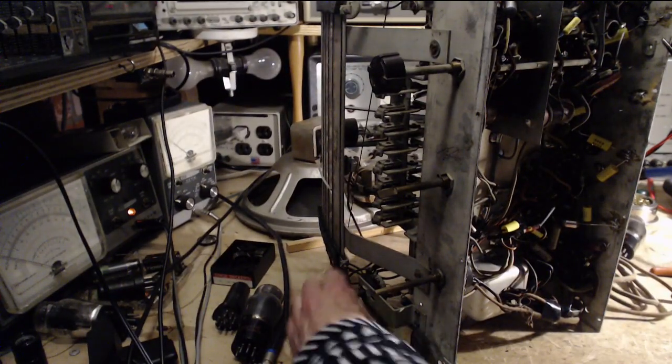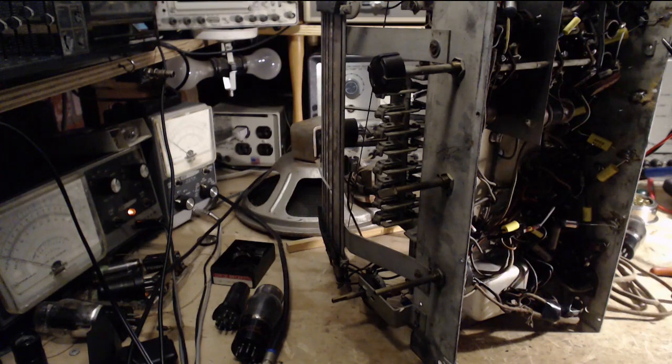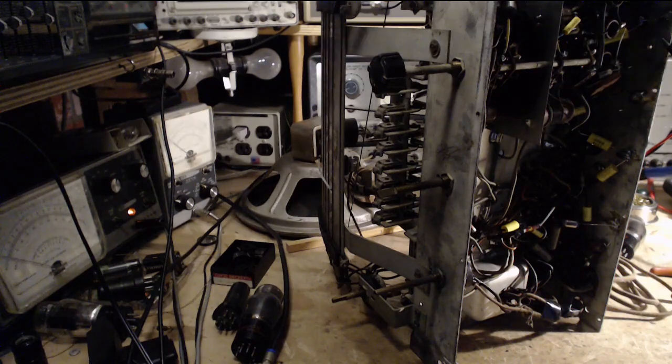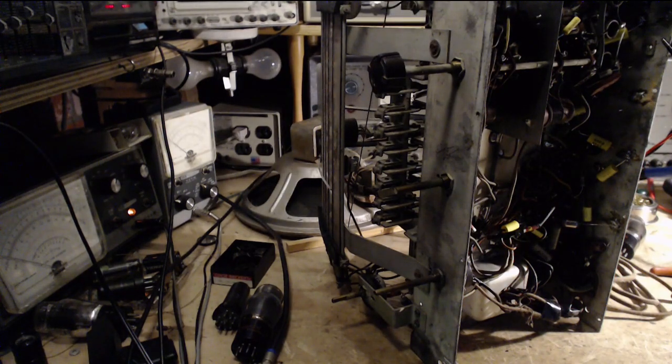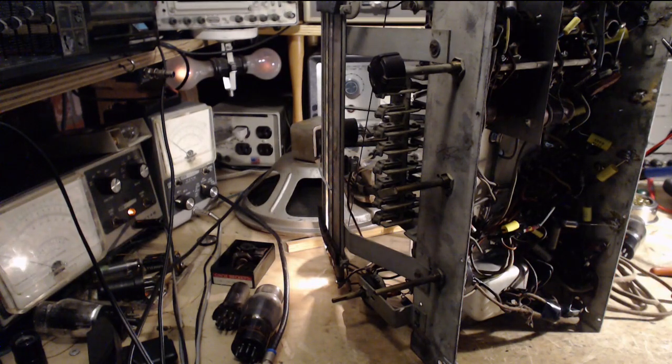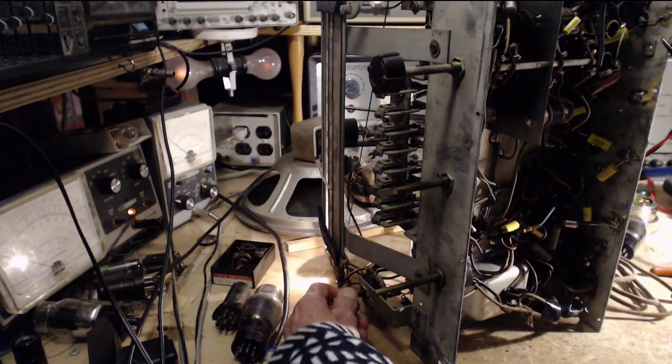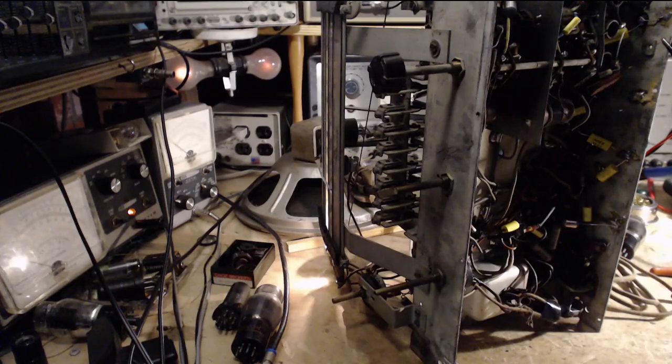Volume down. Good. Let's power up. Here we go. Pretty normal looking bulb operation there. Everything appears normal. We're on the broadcast band. Give it a bit of volume. Come on, baby.